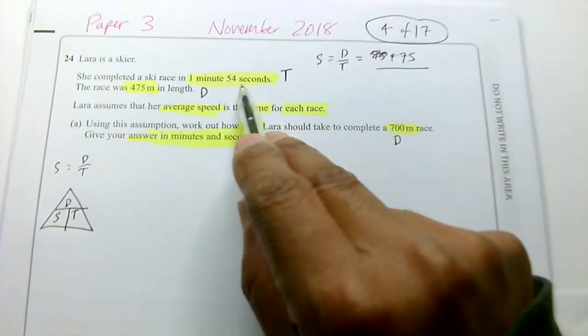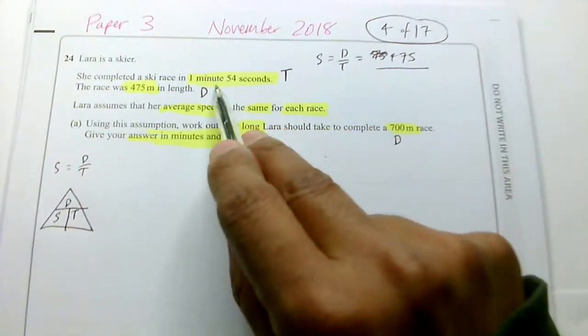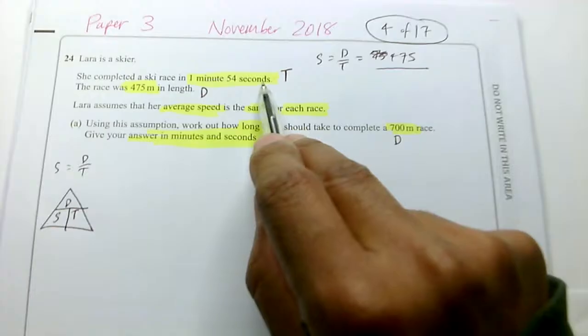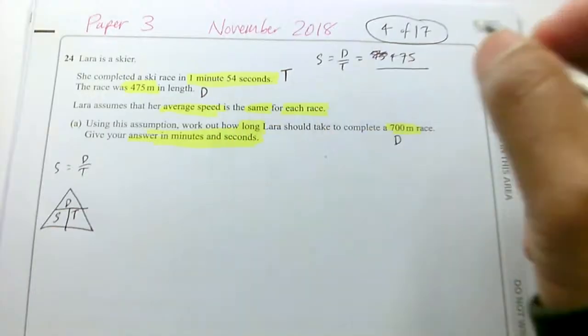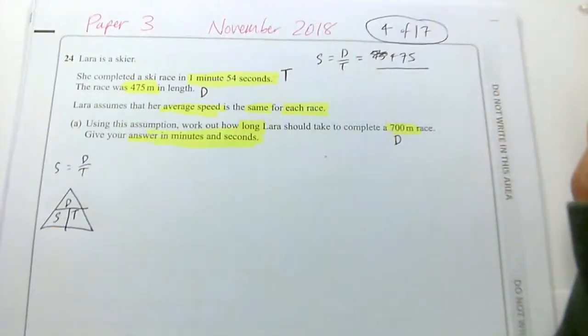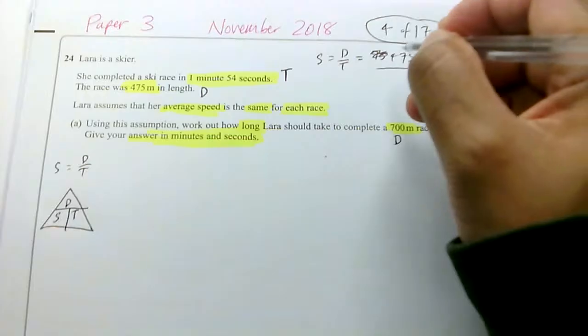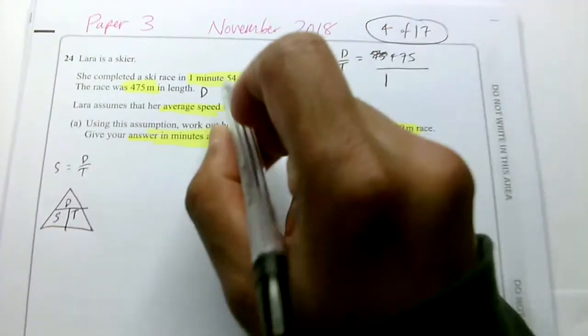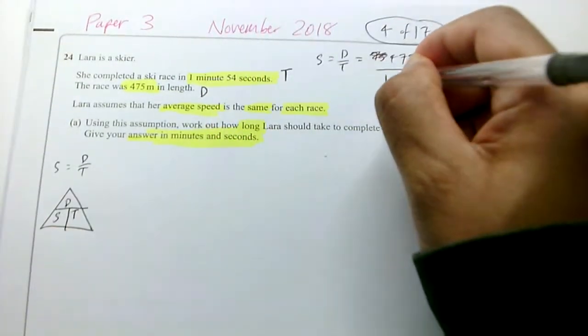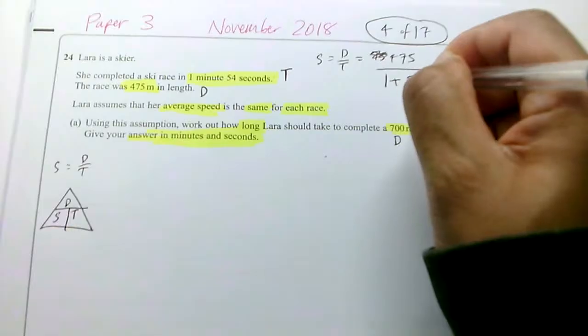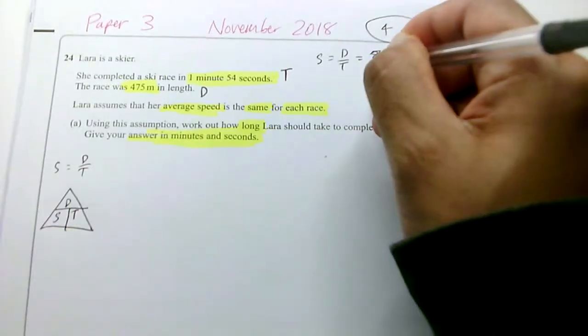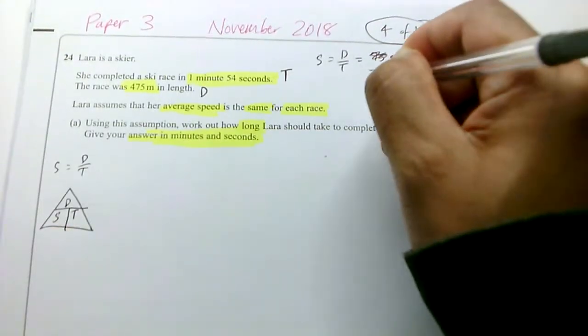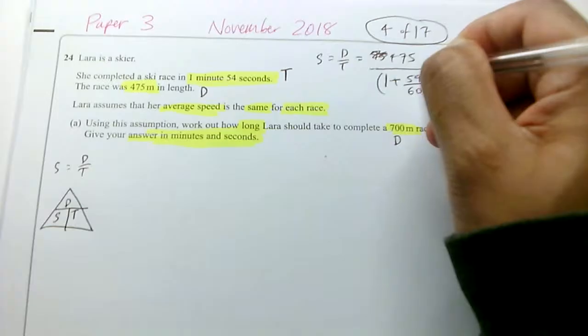I've got 1 minute and 54 seconds. So my units are not the same here. So I need to keep them the same. So I'm going to have 1 minute and 54 seconds. How many seconds make a minute? 54 divided by 60. So it's a bit like the last question that we did. So I'm going to keep it like that.